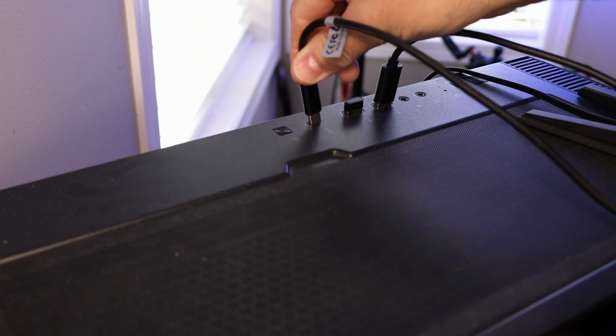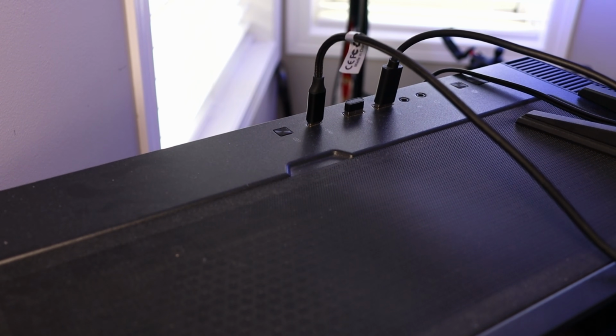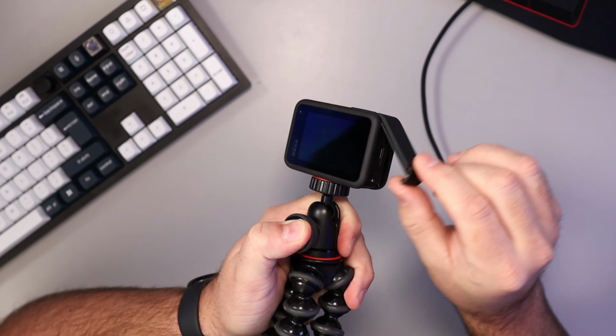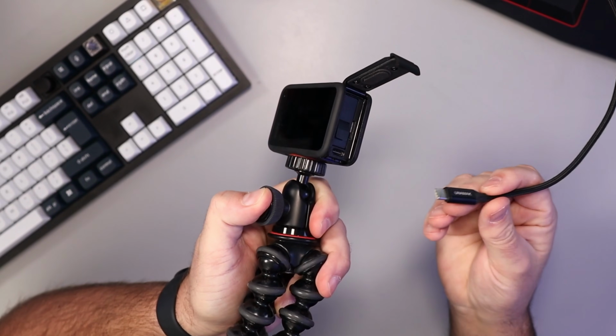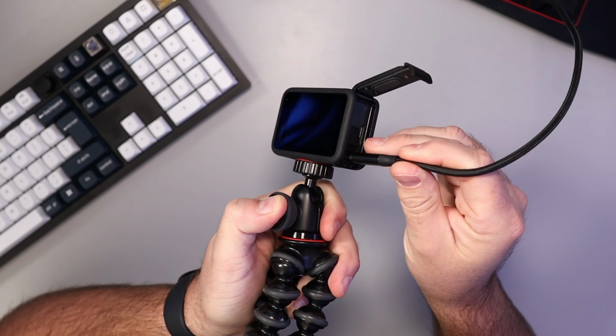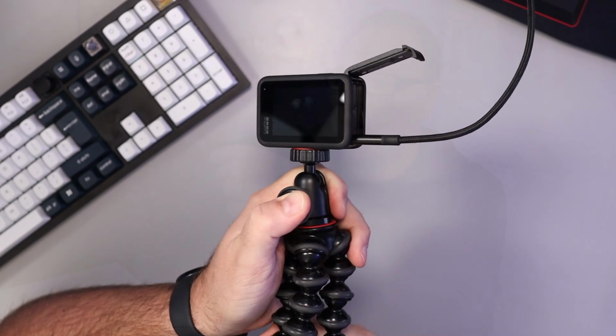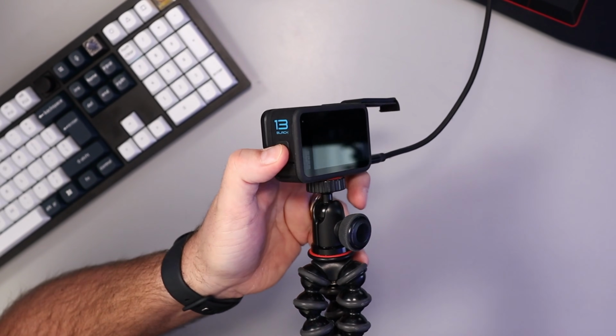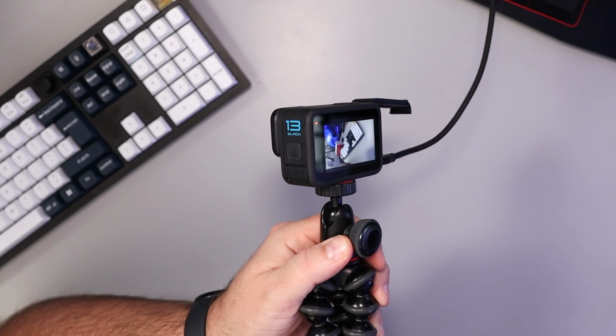So let's go ahead and get our GoPro all set up here. So first off, go ahead and plug in one end of your USB cable into your PC. Then the other end gets plugged into the side here of our GoPro. So there's a little lip right here. We can go ahead and pull down on that. And then the side door opens up on your GoPro. And there's a small USB-C port down here at the bottom. Go ahead and plug your cable right into that. And then we can go ahead and turn on our GoPro and it'll load up and we should be ready to go.